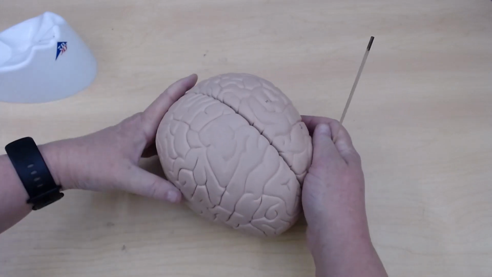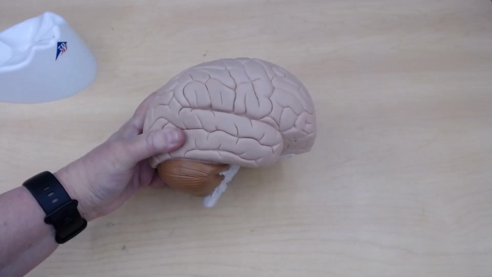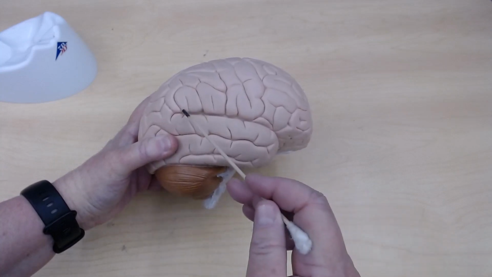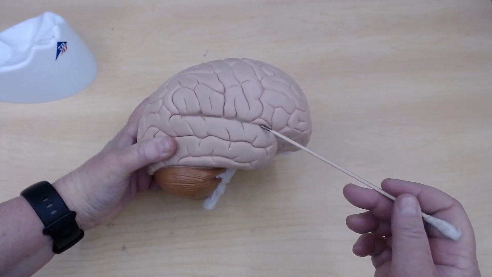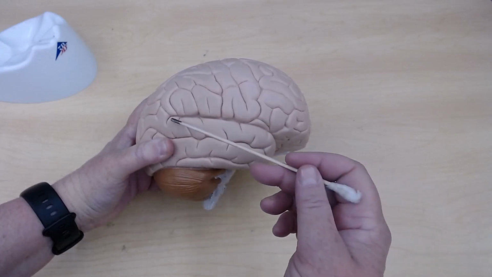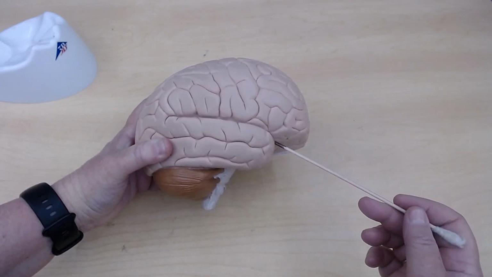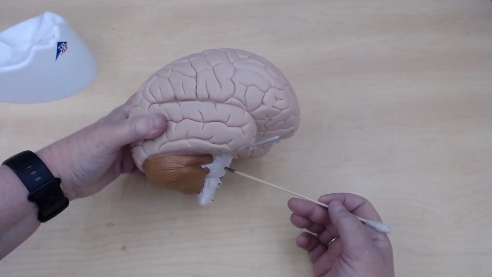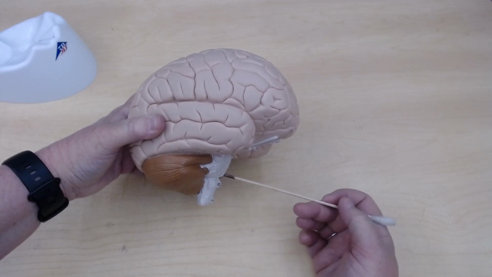If we go to the side, then we see another deep groove here. This is called the lateral fissure or Sylvian fissure.